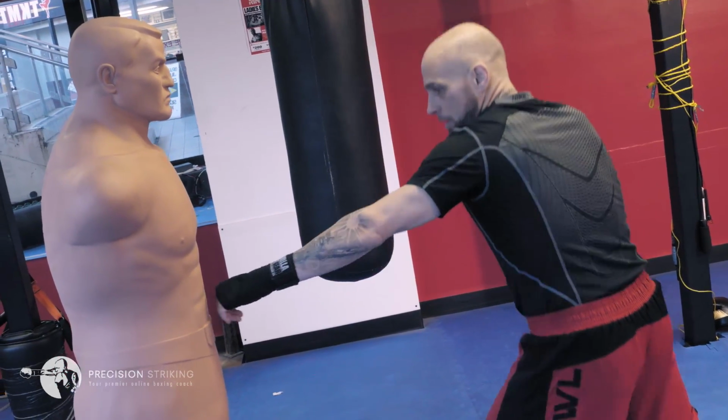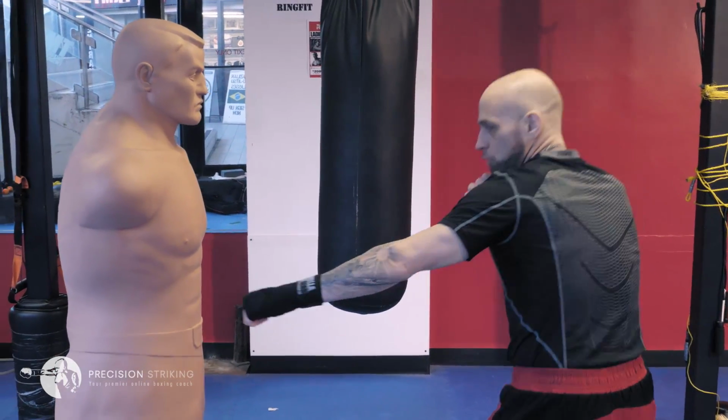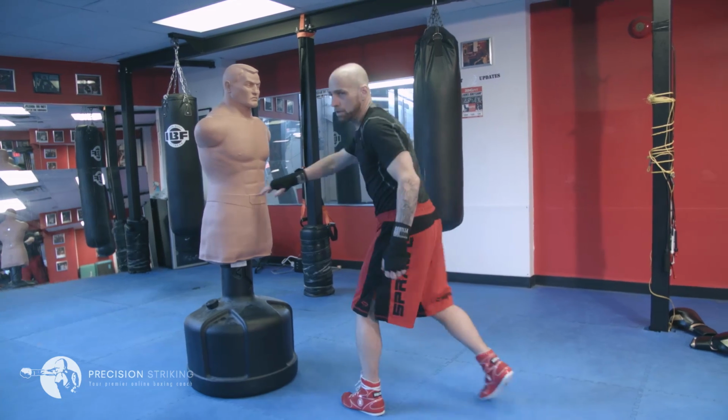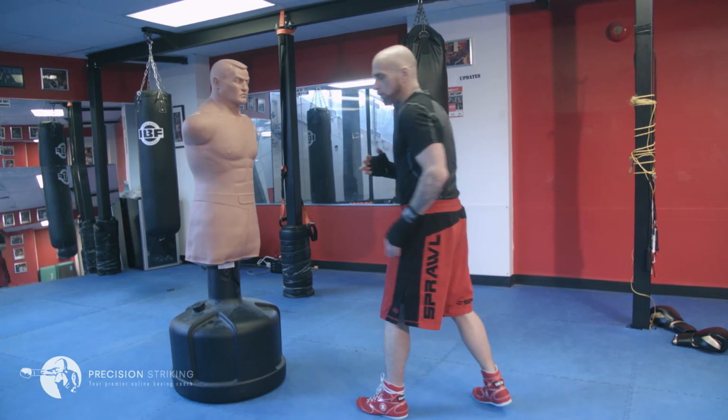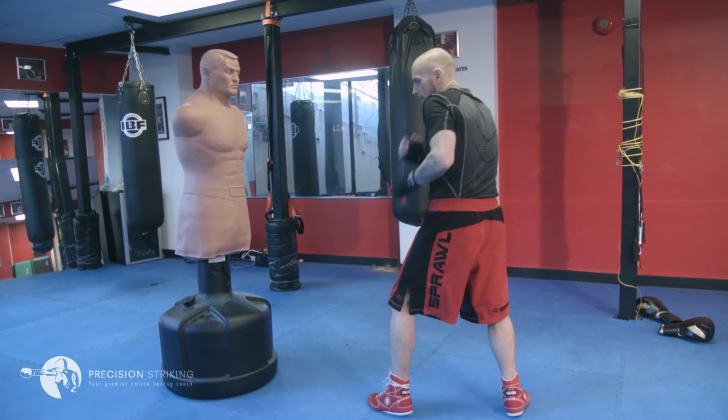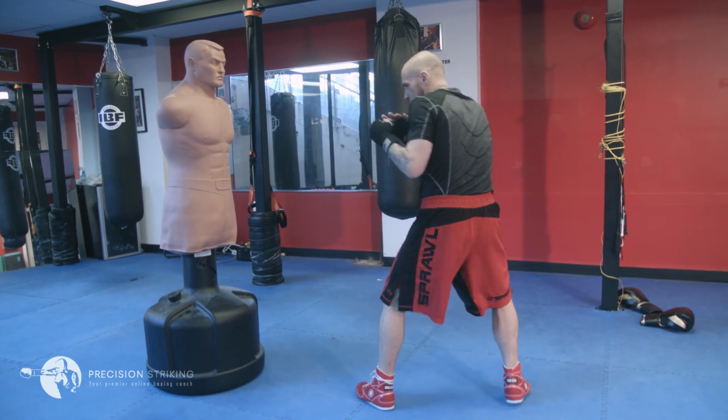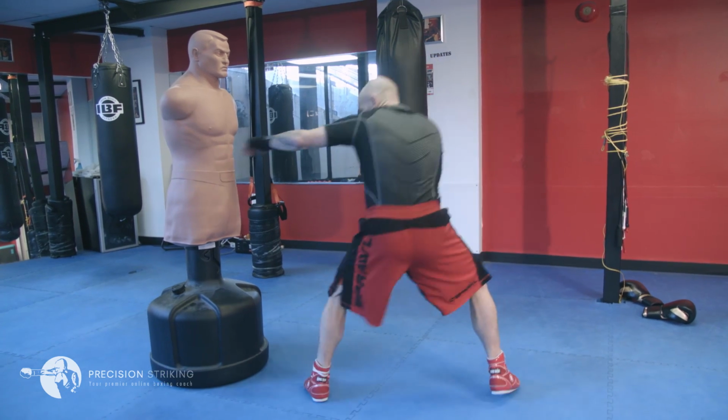If I was to come up like that, then I lose my range. So getting down and low is going to give you a little more range. It's also going to get your head out of the way. So the first thing that you would work is from your long range, you just step in with the lead foot and touch with that jab, touch, touch.